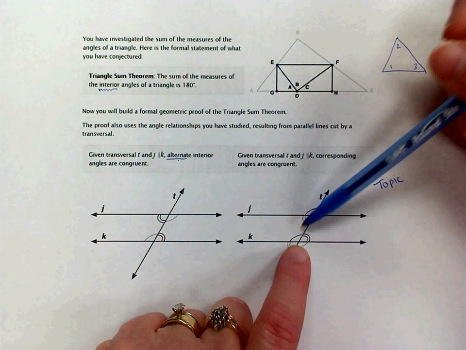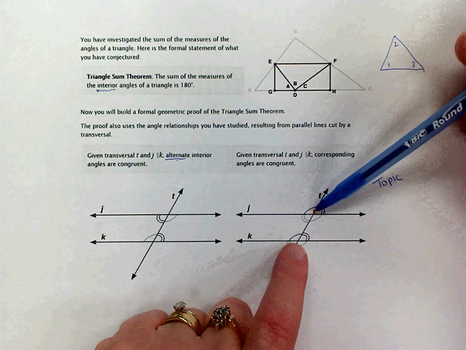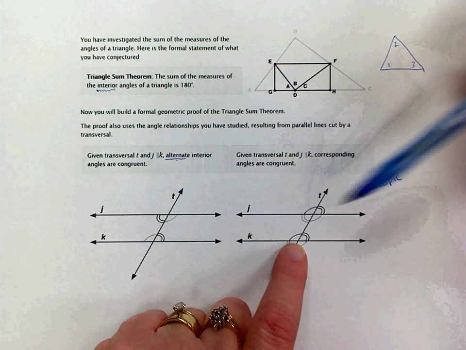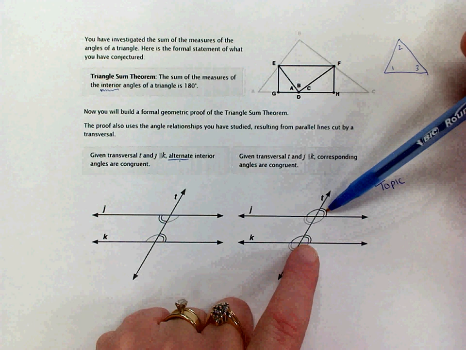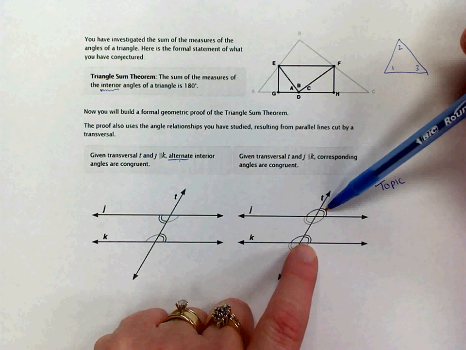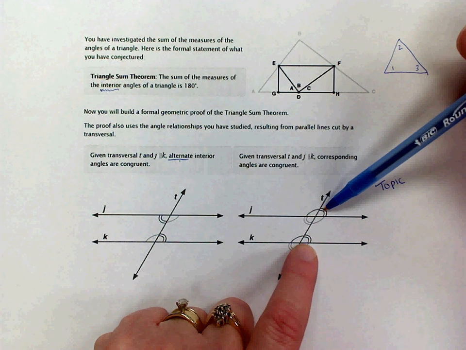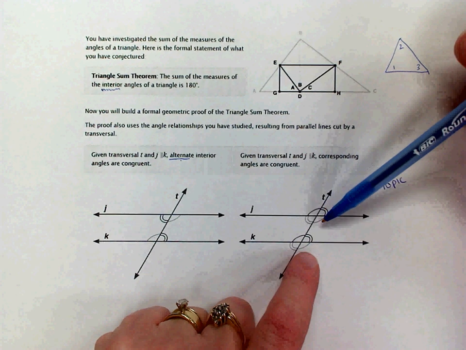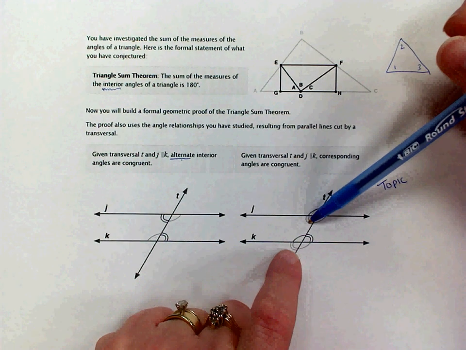They're going to be congruent in measure, and you can see they're both obtuse angles in this drawing. These with two arcs are also corresponding. They're to the right of the transversal and above their parallel line. These pairs are corresponding, these pairs are corresponding.